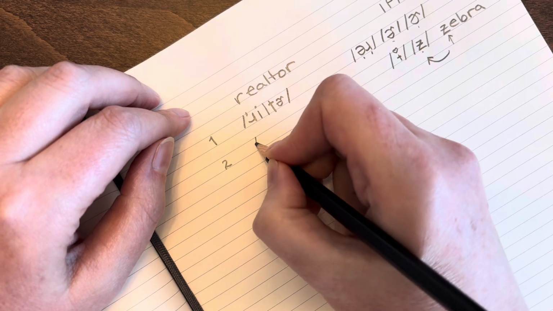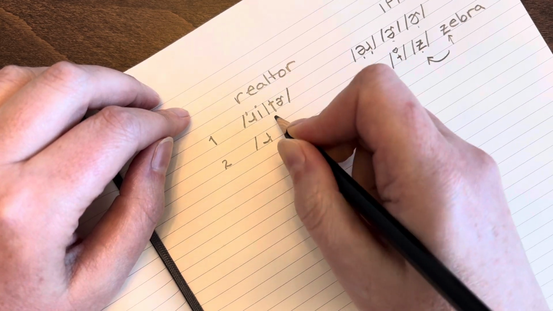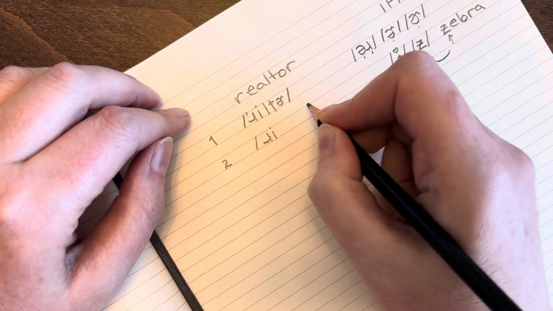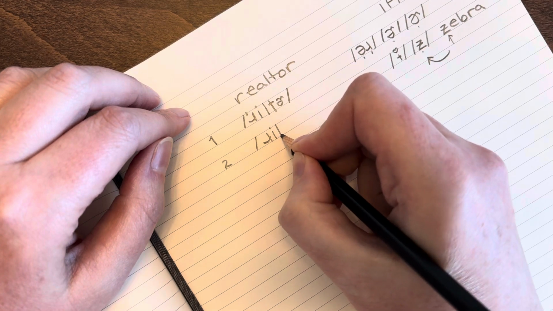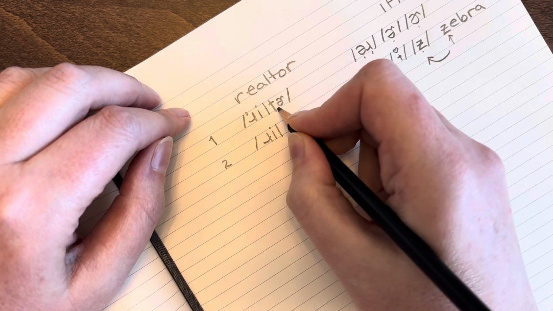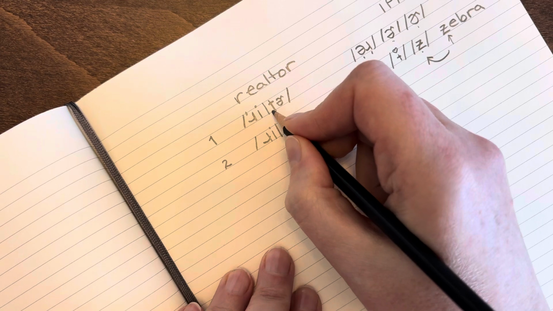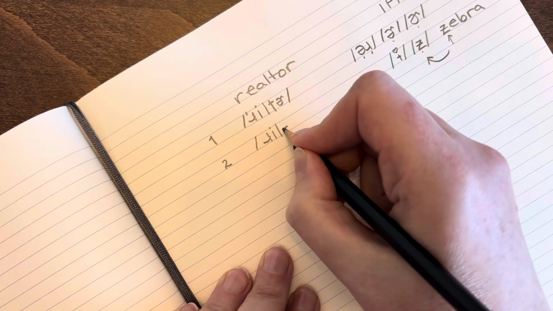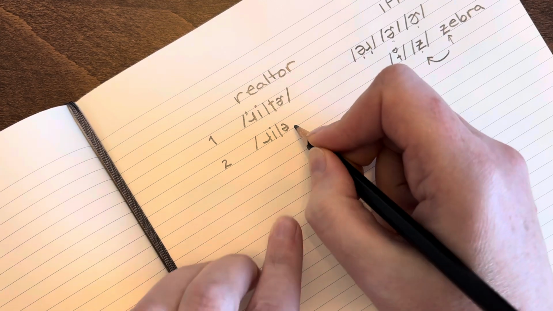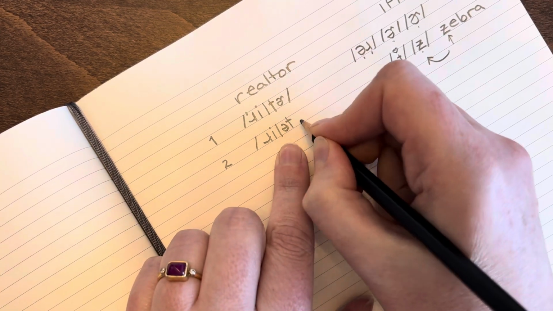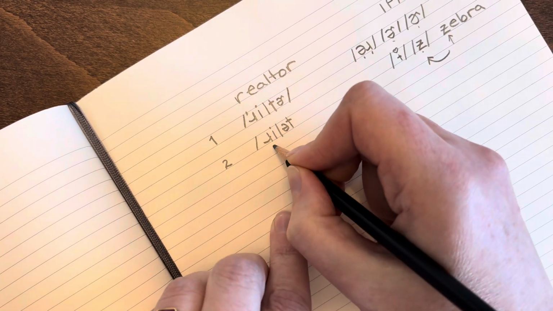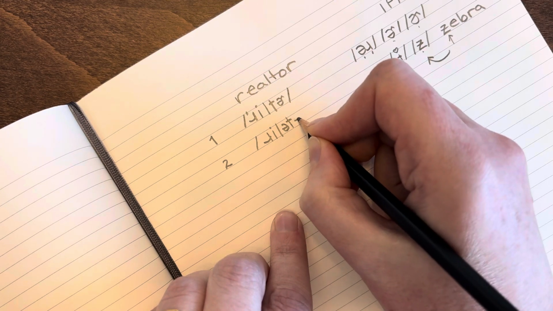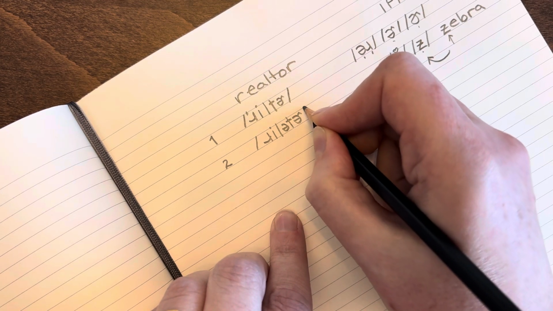So starting with the same thing going on with the E, and then something interesting happens here. Instead of the L and the T being together, a little schwa sound is inserted between the L and the T. So we've got realtor.